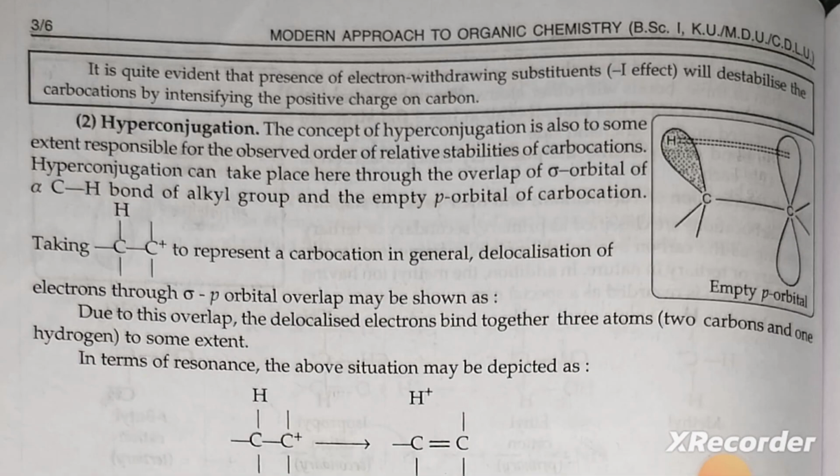It is quite evident that presence of an electron withdrawing substituent, minus I effect, will destabilize the carbocation by intensifying the positive charge on carbon. Second, hyperconjugation. The concept of hyperconjugation is also to some extent responsible for the observed order of relative stabilities of carbocation.